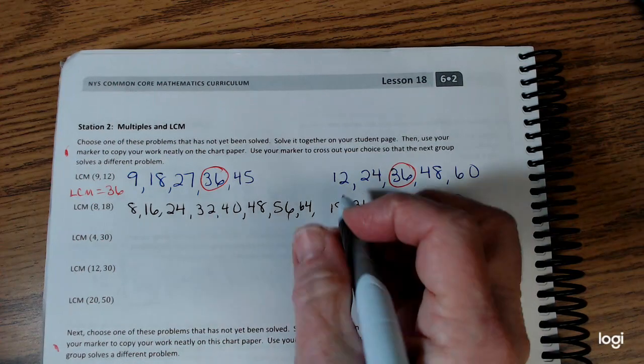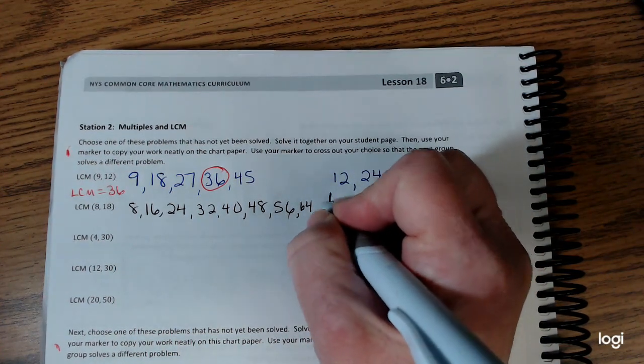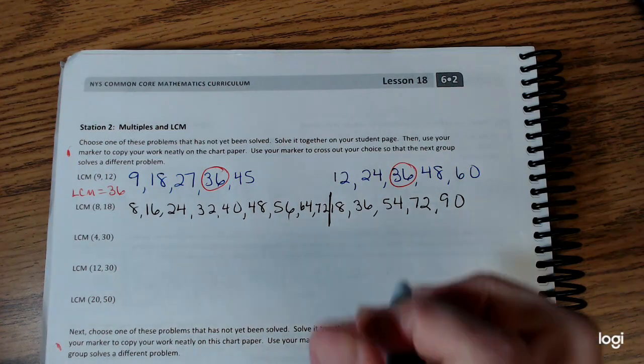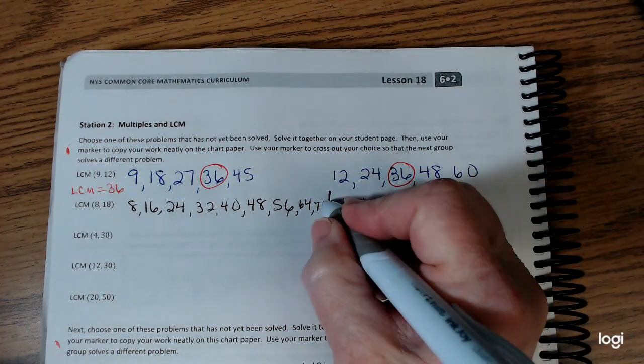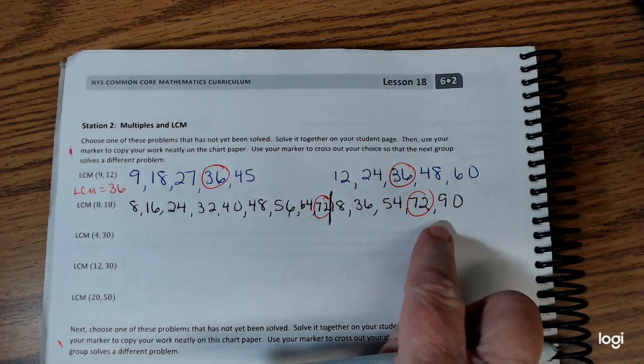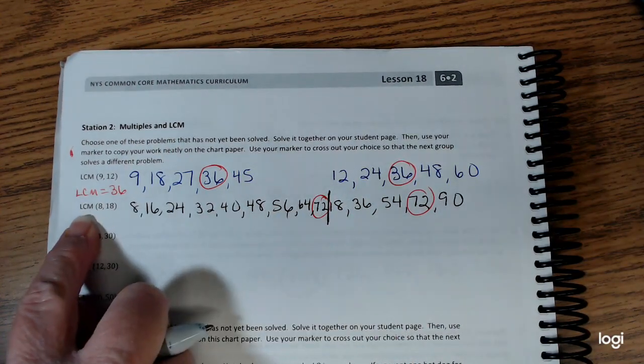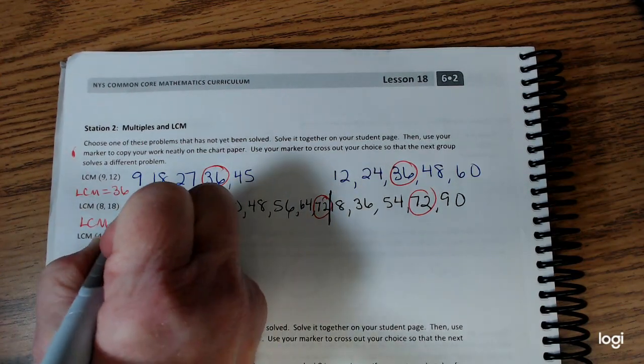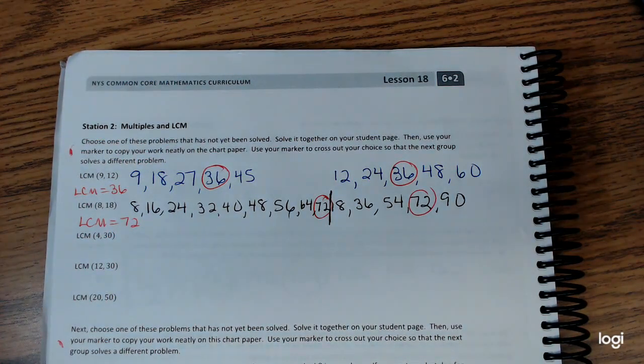And the next one is 72. Huh. So I finally found the least common multiple. I finally found 72 and 72. So the least common multiple for 8 and 18 is 72.